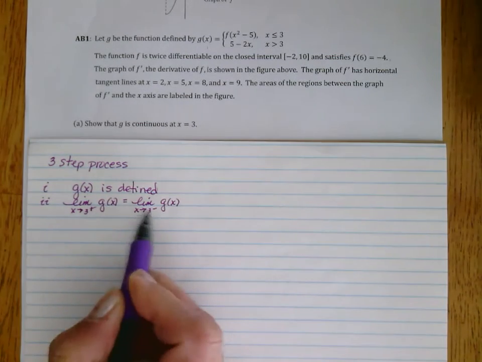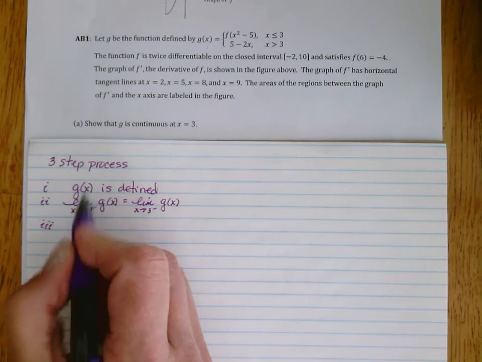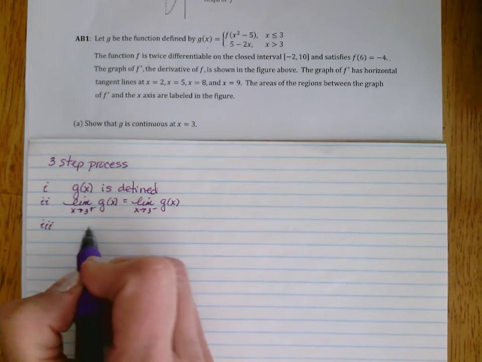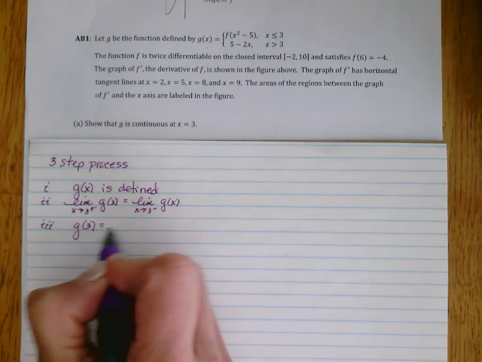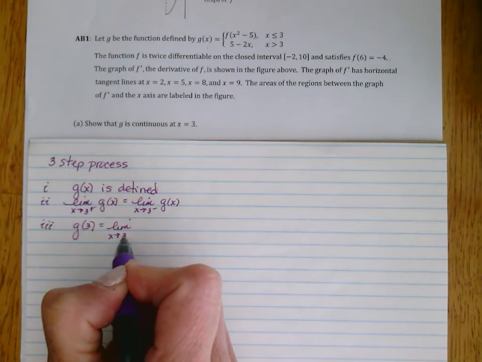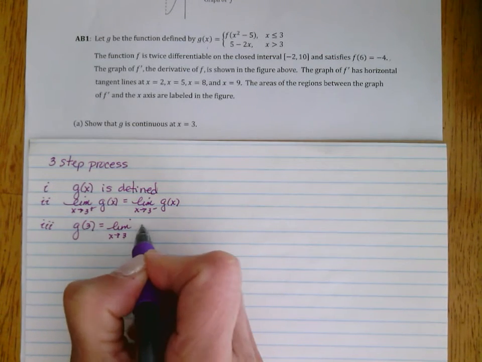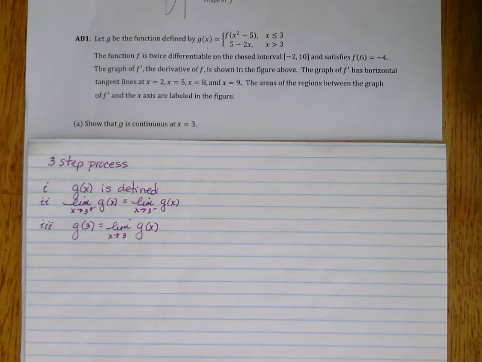So we need to show that that's true. And then the last thing that we needed to show, which is kind of trivial once we show the first two things are true, is that g of 3 is equal to the limit as x approaches 3. Remember, 3 by itself means both sides of g of x. Okay, so that's your three-step process.